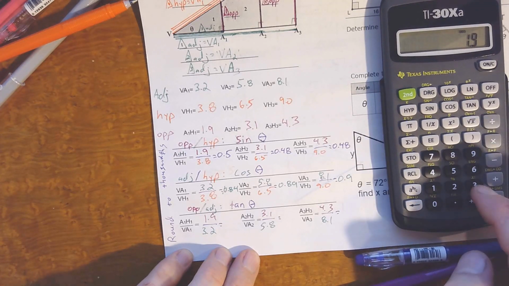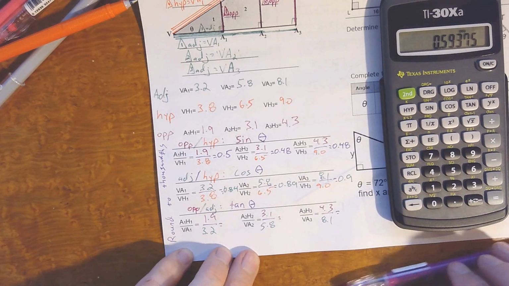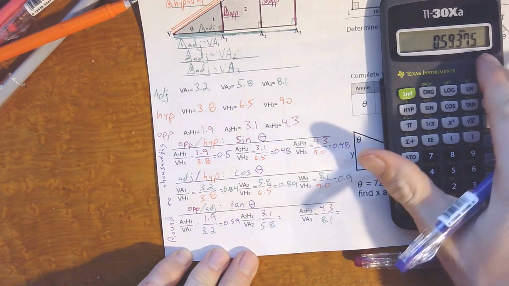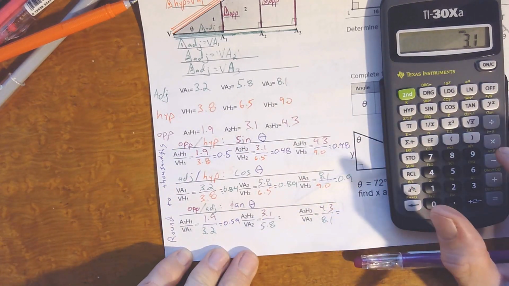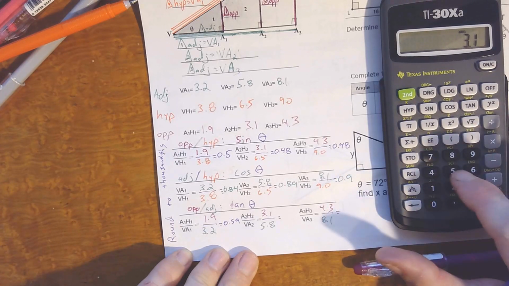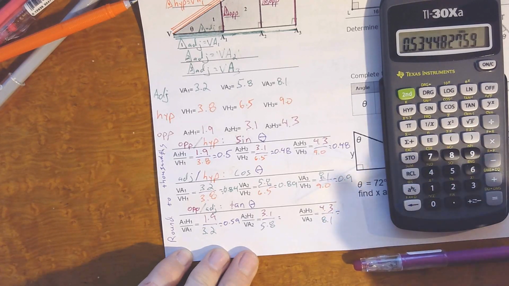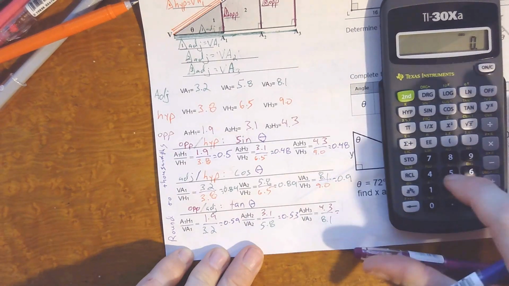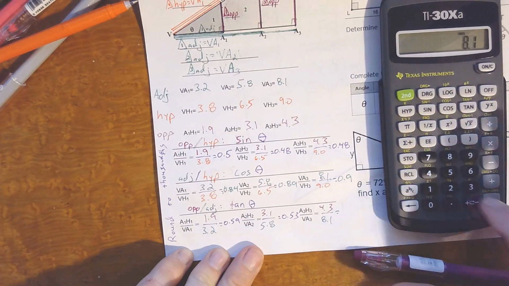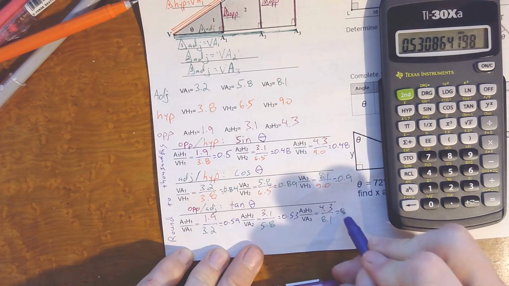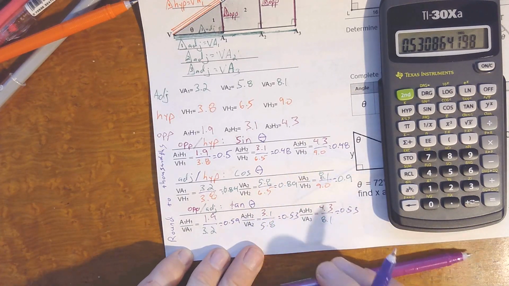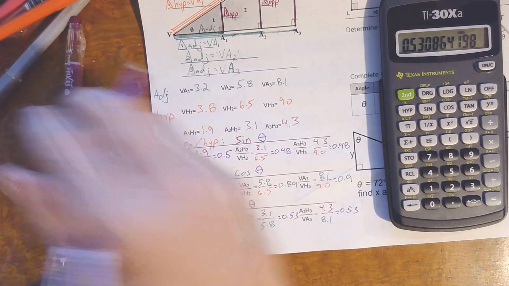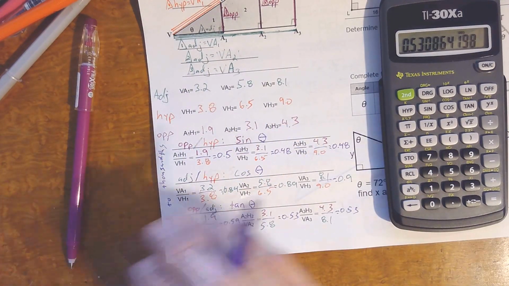1.9 divided by 3.2 is 0.59. 3.1 divided by 5.8 is 0.53. 4.3 divided by 8.1 is 0.53. So my first measurement wasn't as accurate as my second two measurements. It varied by just a little bit for all three of them. But let's see how much that made a difference on the angle.